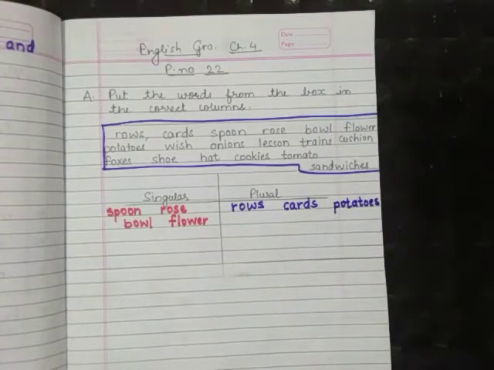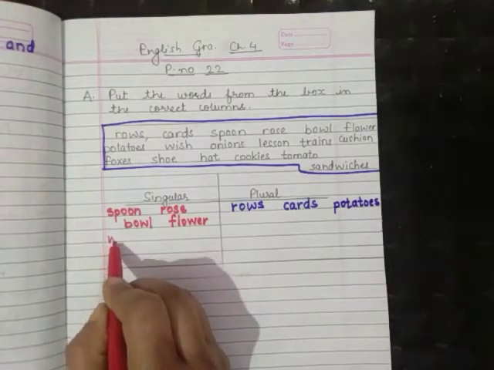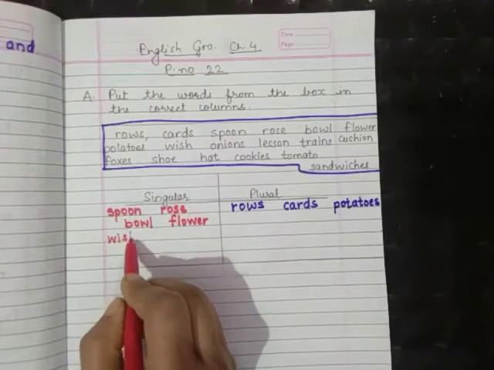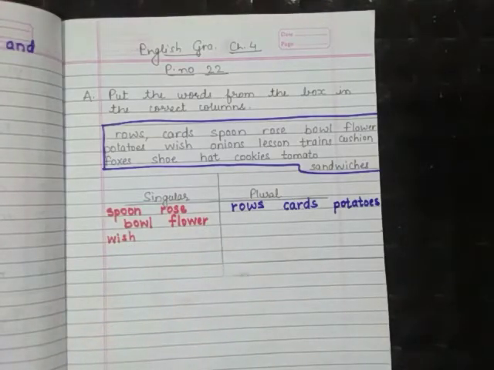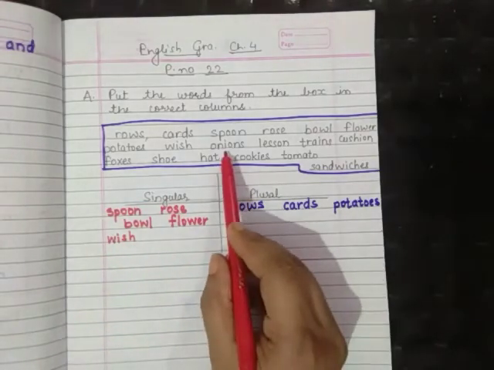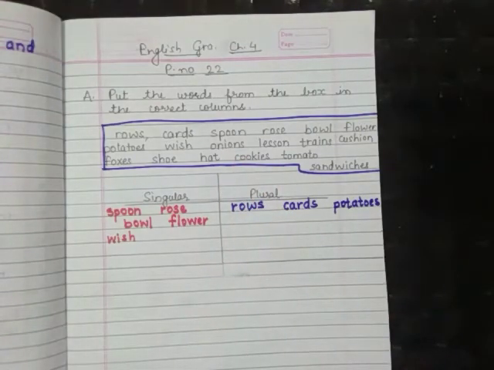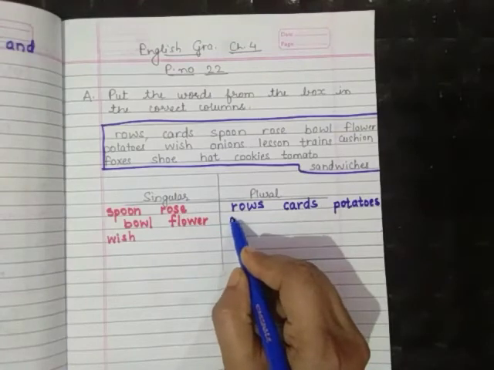Next word is wish. Wish. It is in, yes, singular form. WISH, wish. The next word is onions. Onions is in singular form.